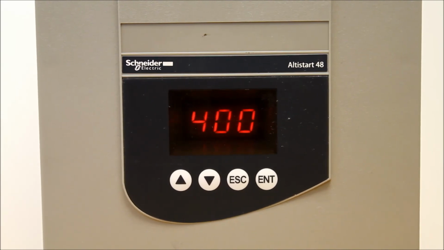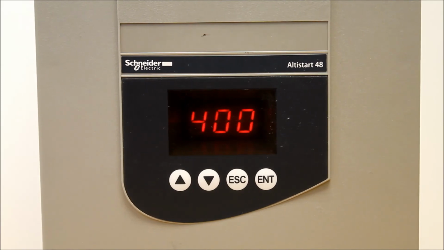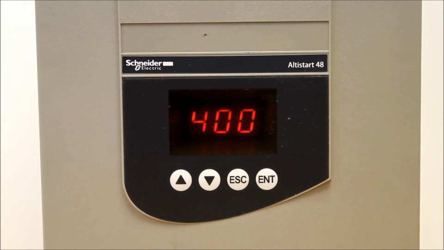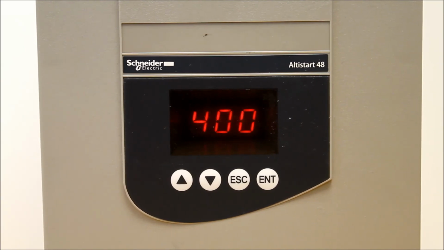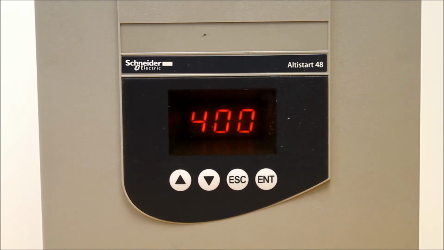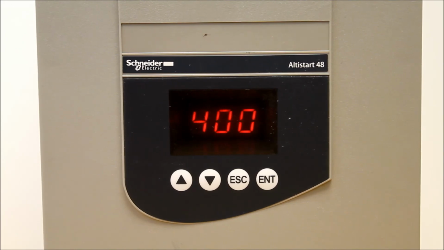But basically, just to justify what this fault is, it means that your soft start is detecting that your motor is taking longer than what is allowed by the programming to ramp up to full speed. And this is what the STY fault means on the Altistart ATS48 soft start.